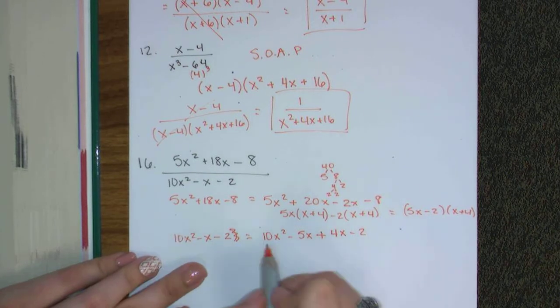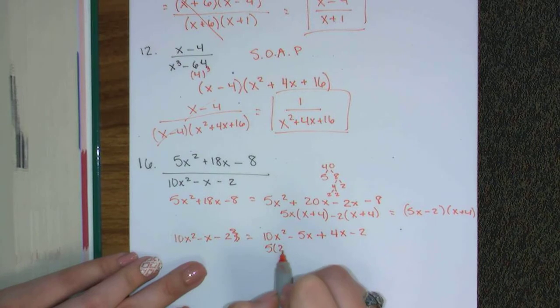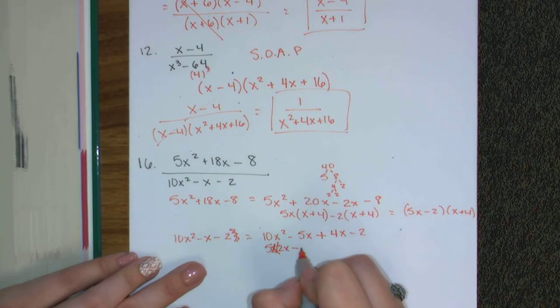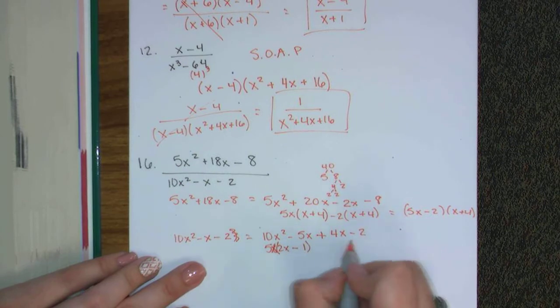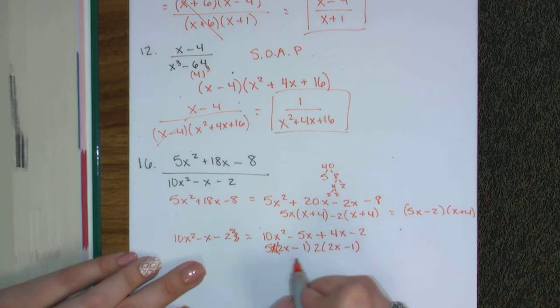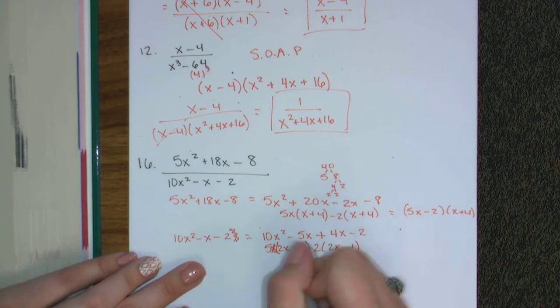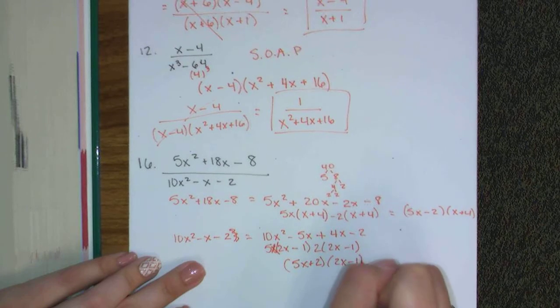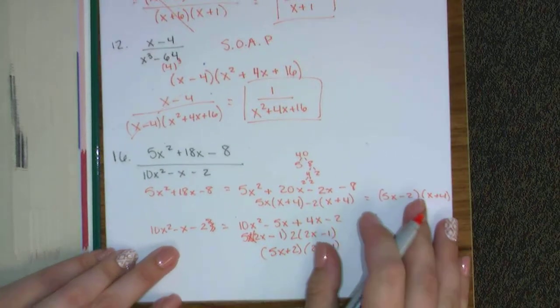You can factor out a 5x, so it's 5x times 2x minus 1. Then factor out 2, 2x minus 1. So this is 5x plus 2, 2x minus 1.